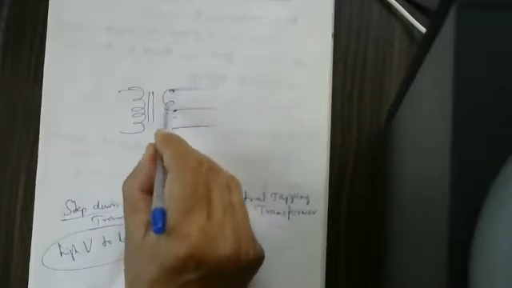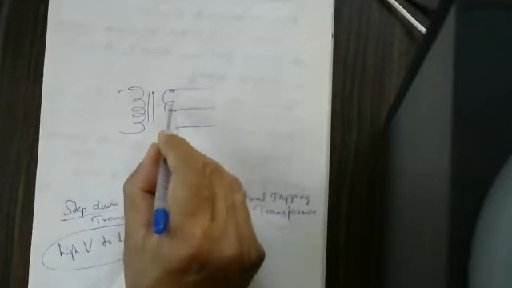Out of maybe 5,000 turns, at 2,500 turns we connect a copper wire and take it outside, and the remaining 2,500 windings are present. After about half of the number of turns of the copper wire, we connect a wire and take output. This is called the central tapping transformer.